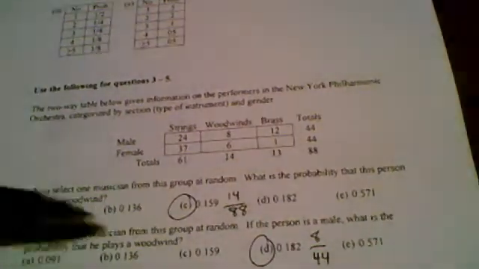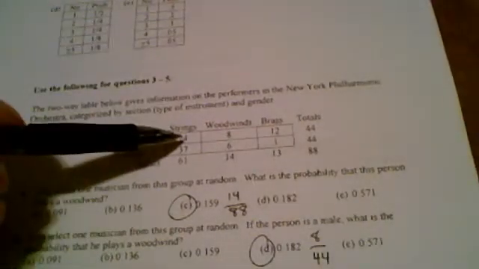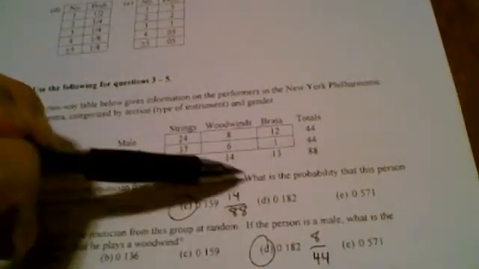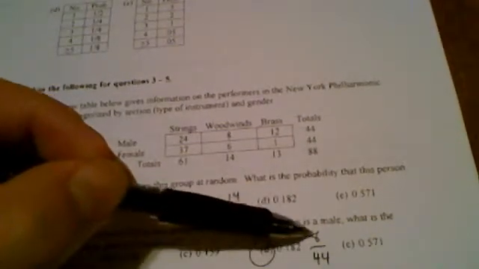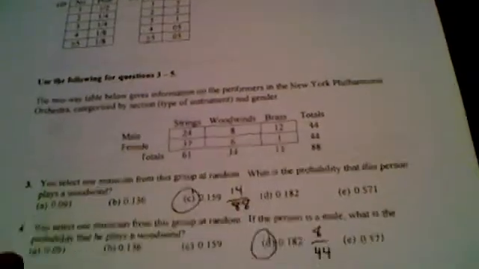You select one musician from the group at random. If the person is a male, what's the probability he plays a woodwind? So we know the person is a male. So we're given that they're a male. There's only 44 of those. And how many males play woodwind? There's 8. So 8 out of 44.